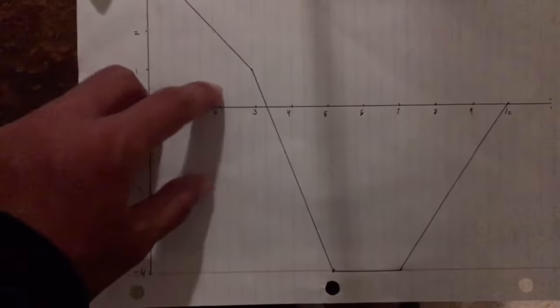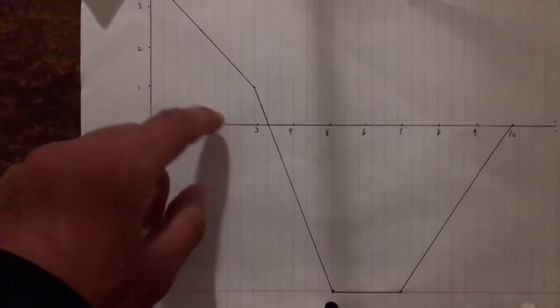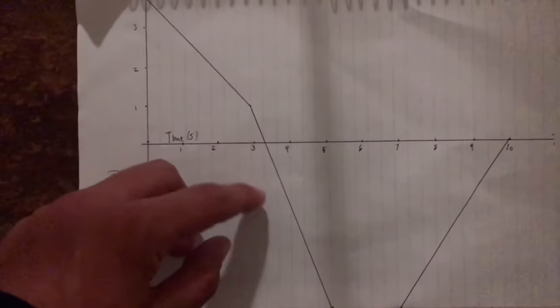And once again, the slope of the displacement versus time graph is -2.5 meters per second for the next 2 seconds. So the velocity is -2.5 meters per second for the next 2 seconds.